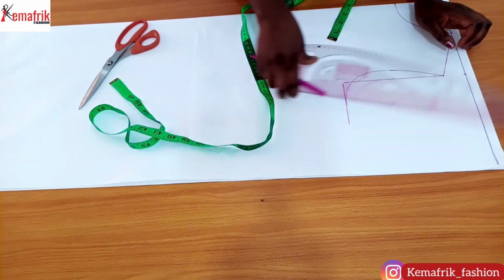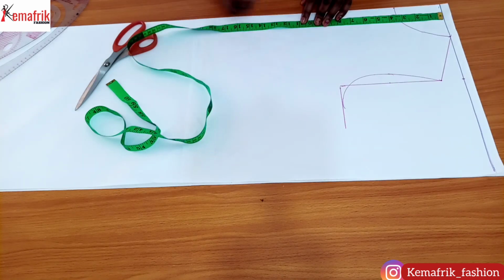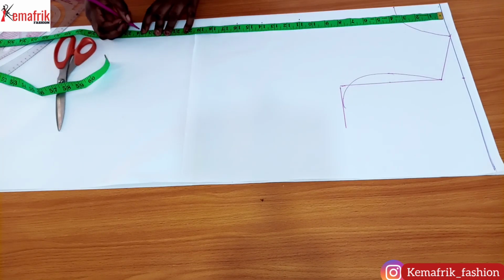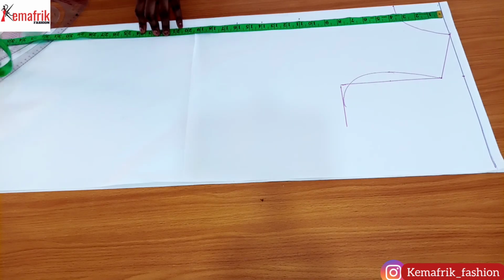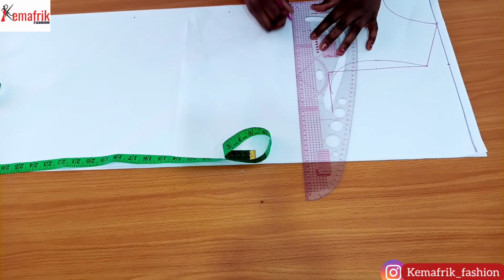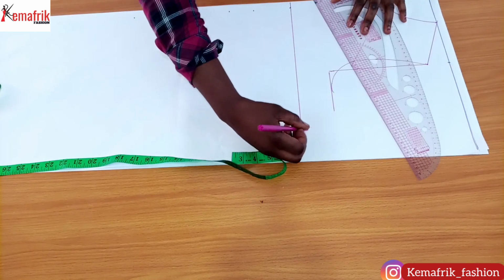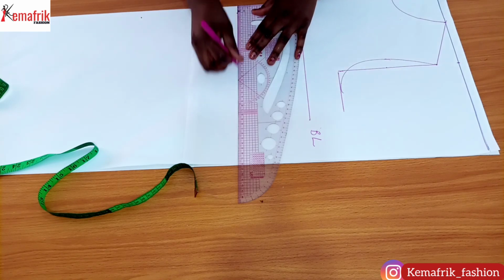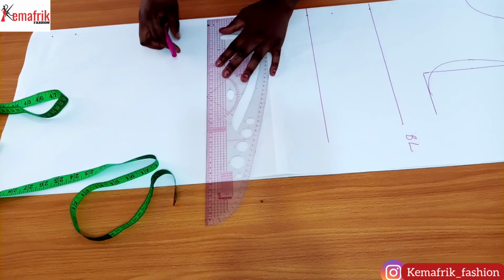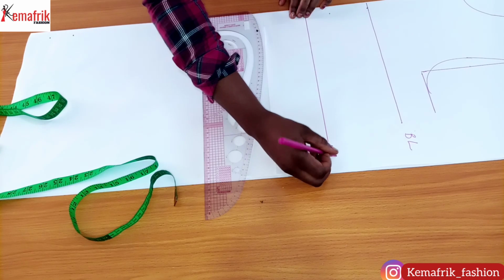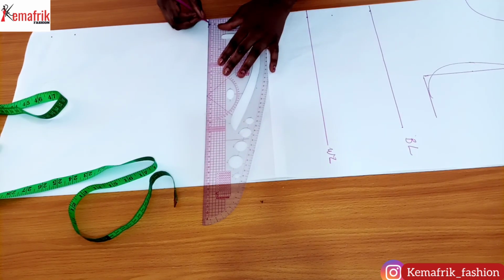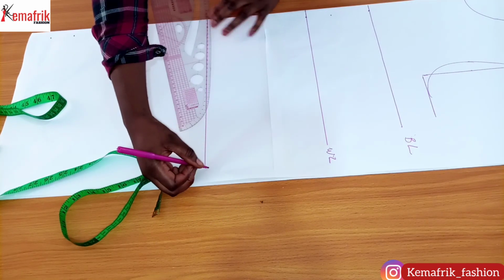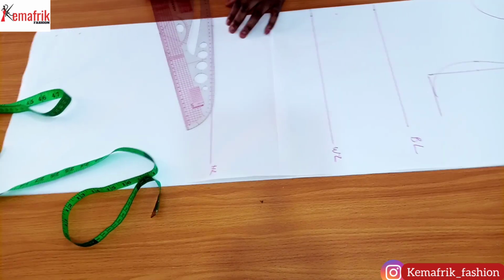So from this point onward, I'll be marking the bust point, the waistline, and the hip line. Please be sure to use your own measurements. I have a video on the channel where you can learn how to take body measurements. So here is the bust line, and the next line I have here is the waistline, and next I measured from the waistline downward to get the hip line. I think I positioned this at 8 or 8.5 inches, I can't remember. So that's the hip line, and then the full length of the dress right there.